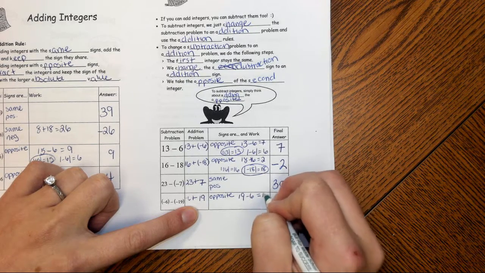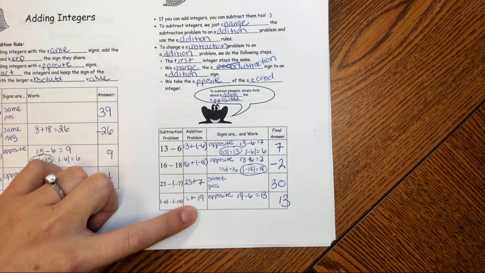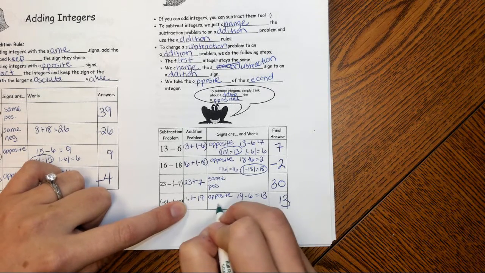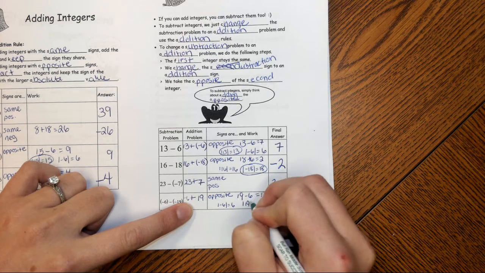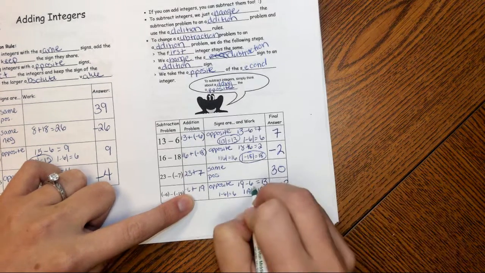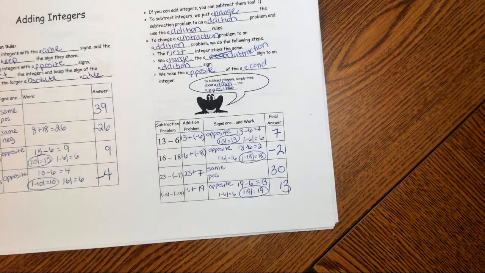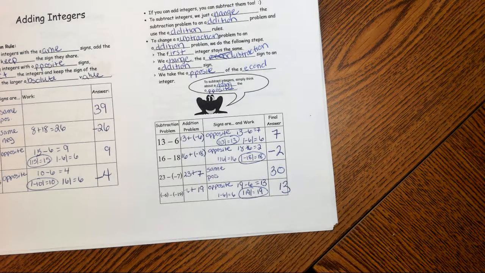13. So I know my answer has a 13 in it, and I have to decide if it's positive or negative. So I go back to my addition. Absolute value of negative 6 is 6. Absolute value of 19 is 19. Positive number has a larger absolute value, so my answer stays positive 13.